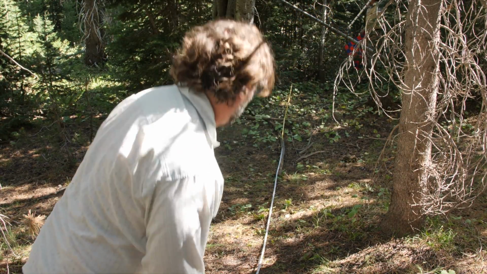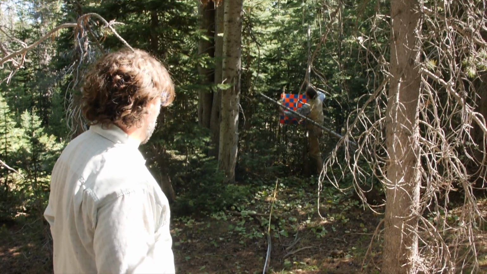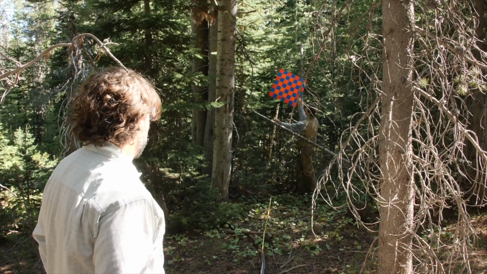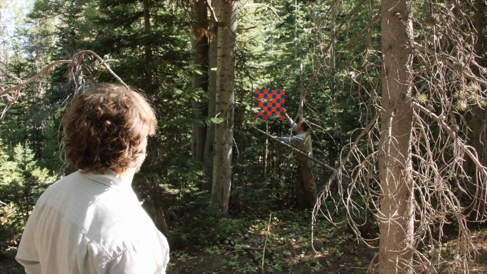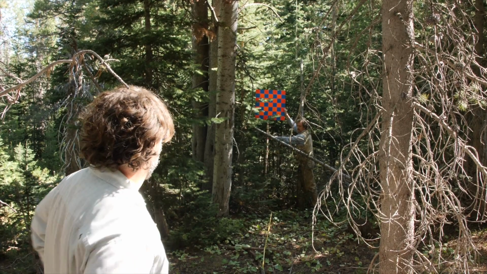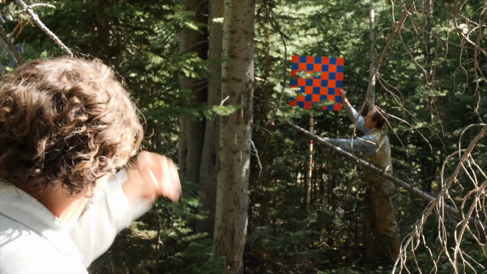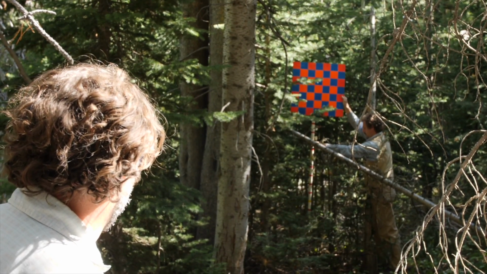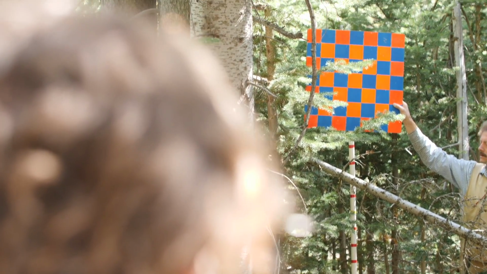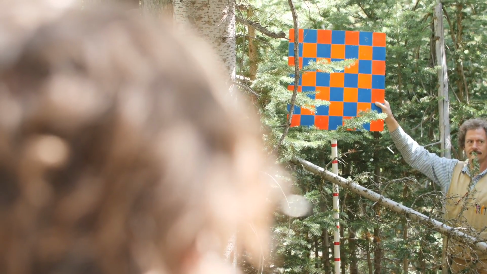Now to assess the winter habitat, Justin's using this 2-meter pole, and he's going to set the board on top of the pole. Now I'm going to do the same thing. I'm going to count the number of squares. In this case, it might be easier to subtract the number of squares that are obscured. So let's see, 1, 2, 3, 4, 5, 6, 7, 8, 9.